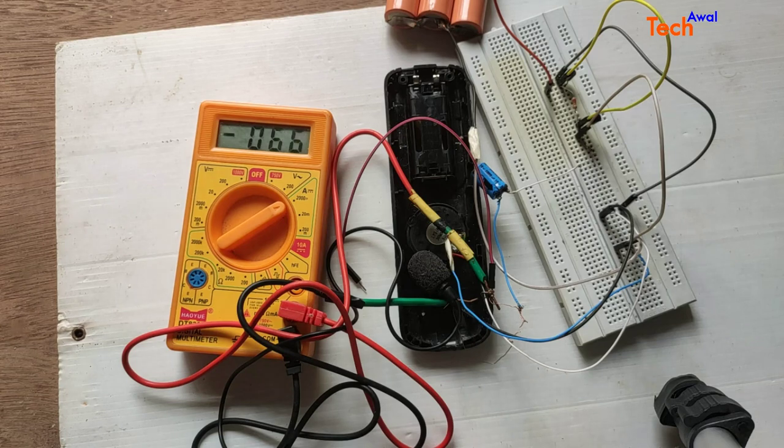Minus 90, minus 35. So when it starts charging, minus 90 microfarad, means 90 microfarad current starts from the capacitor. And then around minus 30, it goes before the transistor is switched off. So now the transistor is switched off.